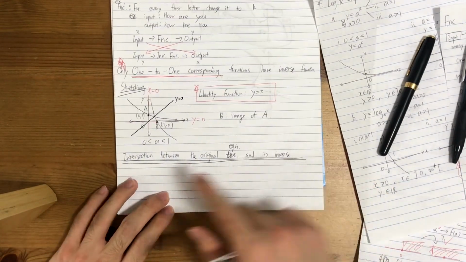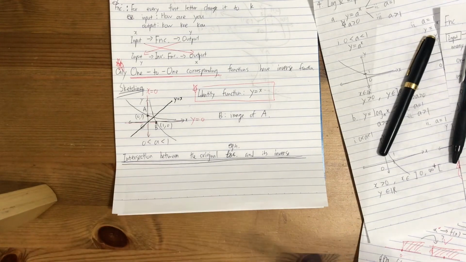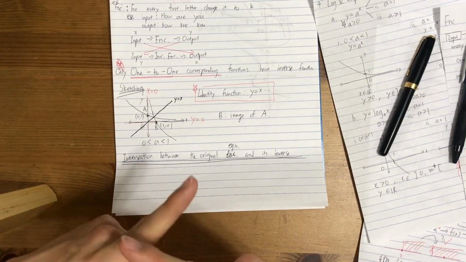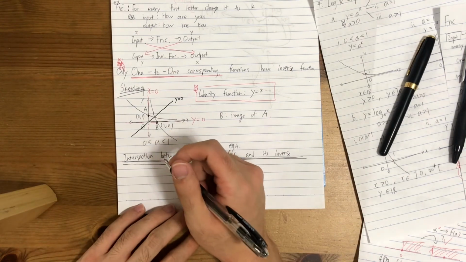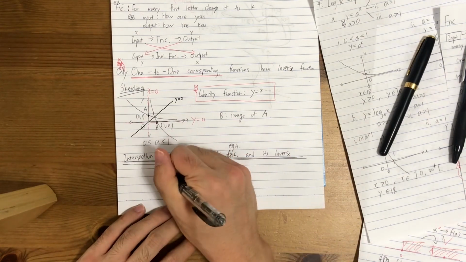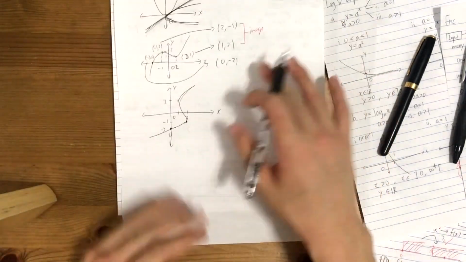Intersection means when the graphs meet, so intersect each other, right? So for example, let's use this example as well.